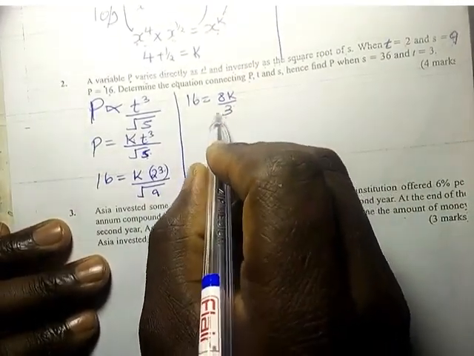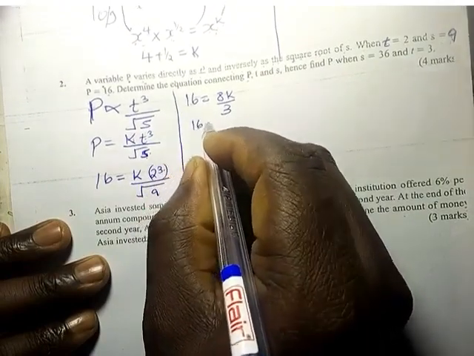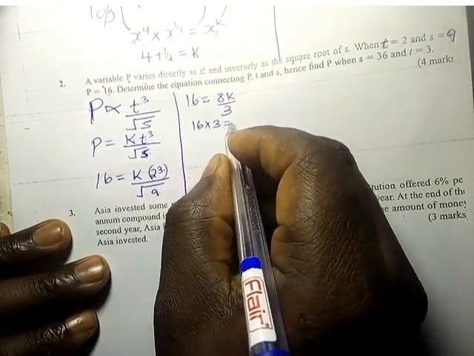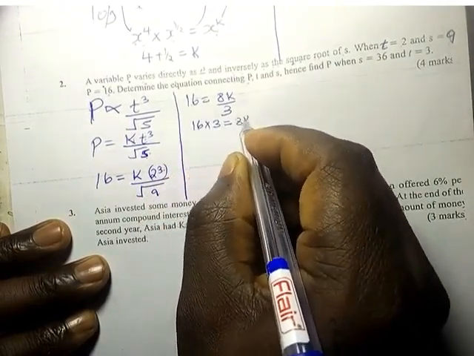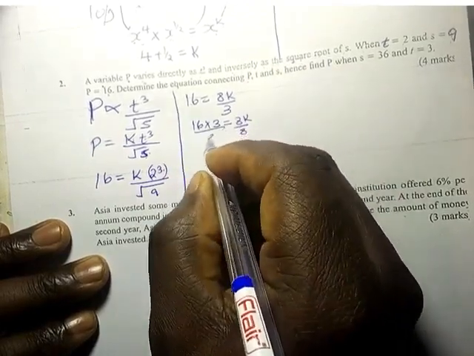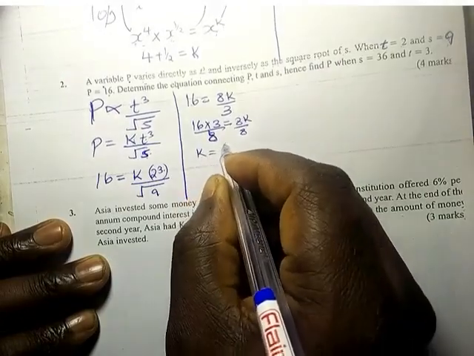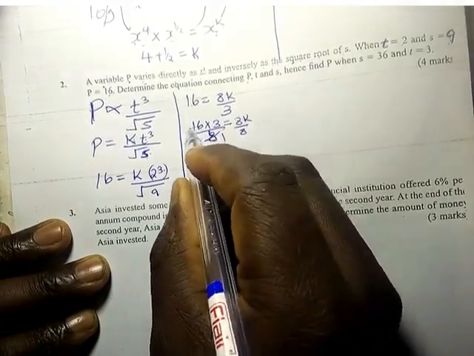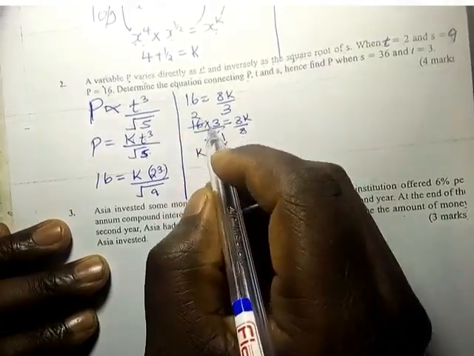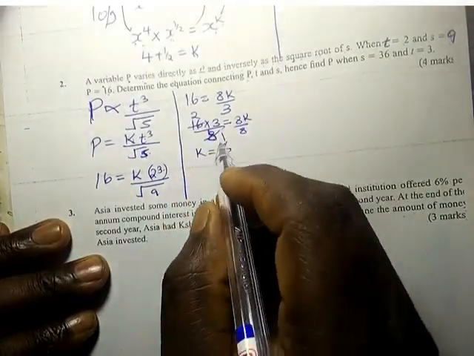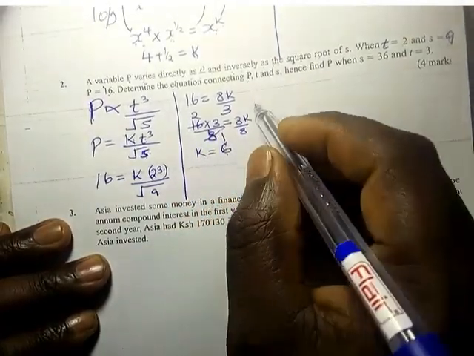So 16 times 3 is equal to 8k, divided by 8 on both sides. The 8s cancel, so k is equal to 6.